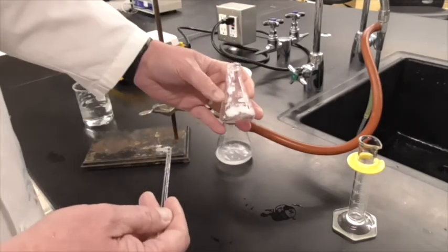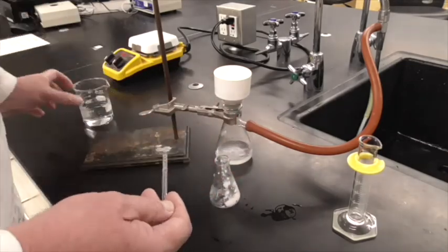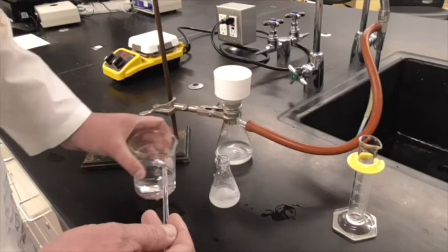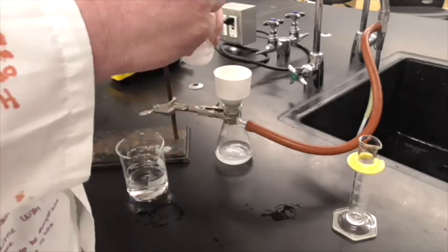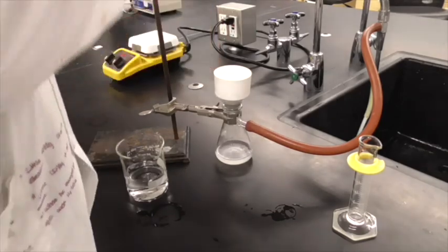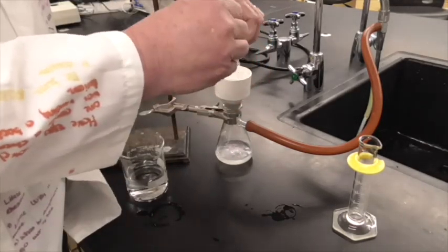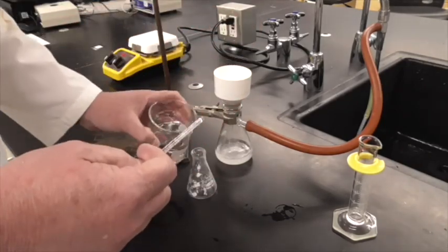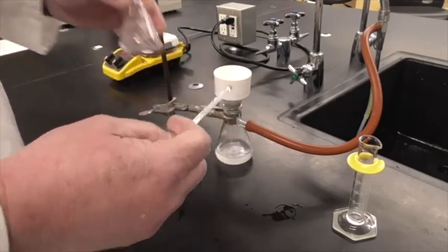So we can see there's some aspirin still in the flask, so I'm going to add a little bit more cold water and swirl it around a bit. I'm going to do this a couple times to see if we can get most of the aspirin out of the flask. Okay, still got a bit in there. I'm going to add just a little bit more cold water and swirl it around.